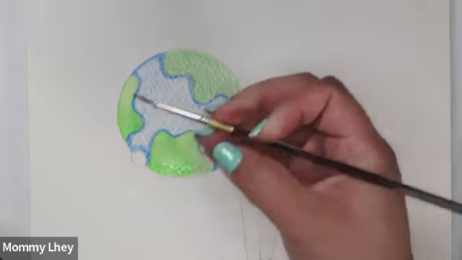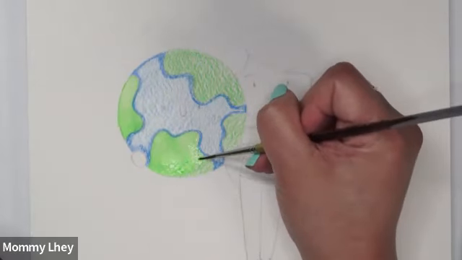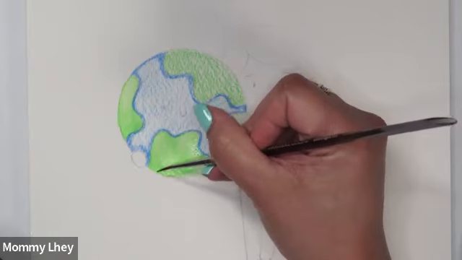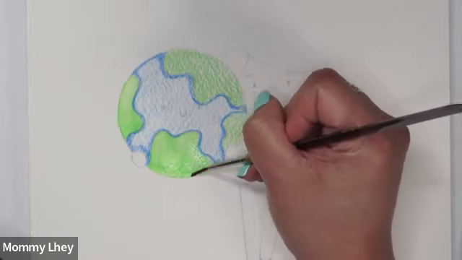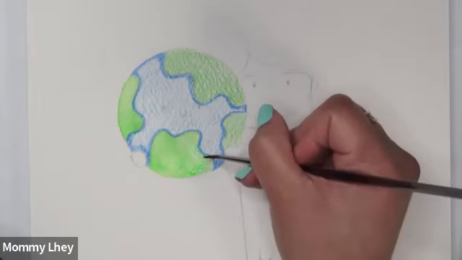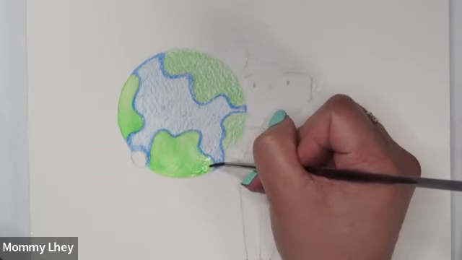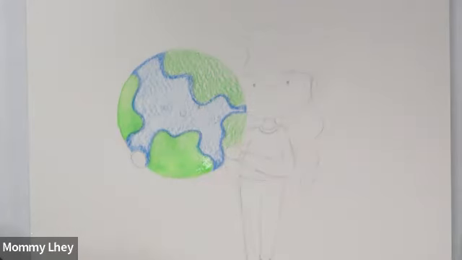Now, if you want a no line artwork later, then you want to make sure that your edges are perfect. But if you're going to add line art, then it's okay, because you can add some marker later or use the colored pencils, the black one.